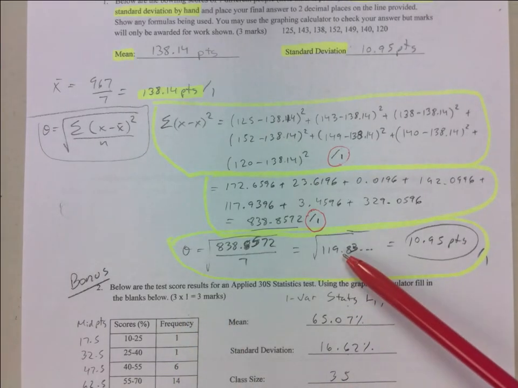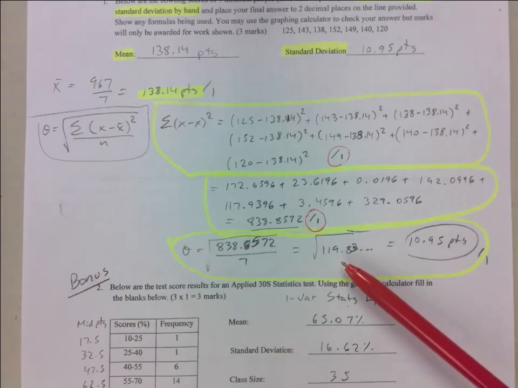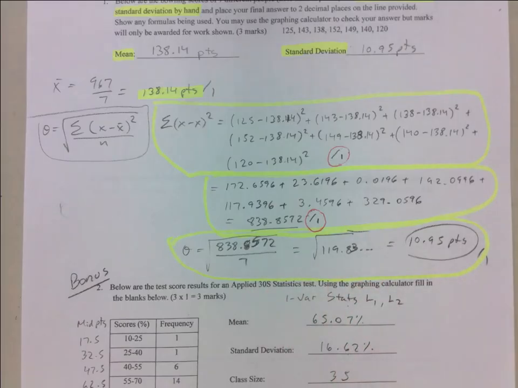If you just stopped here, minus half a mark today, because if you divide, that's still kind of part of the final. So yeah, square rooting is important.